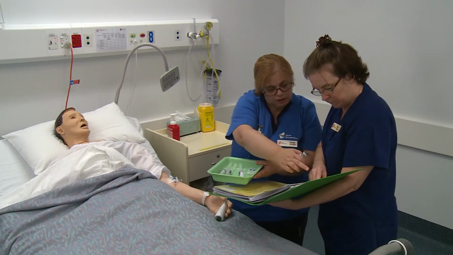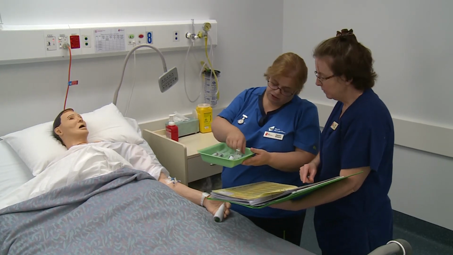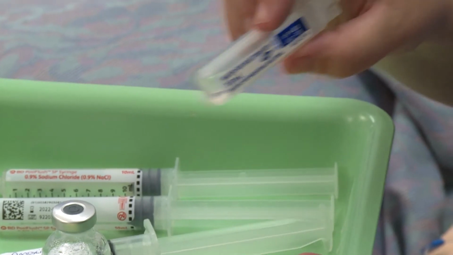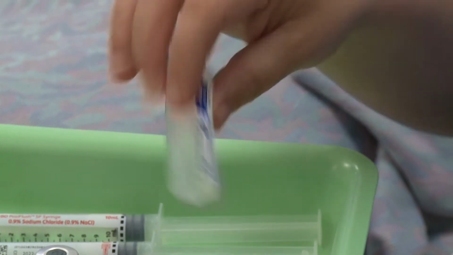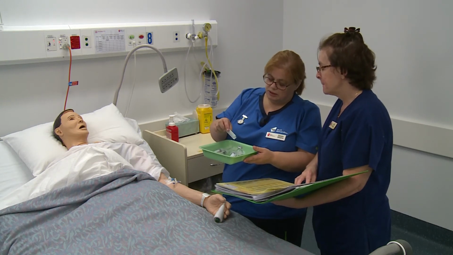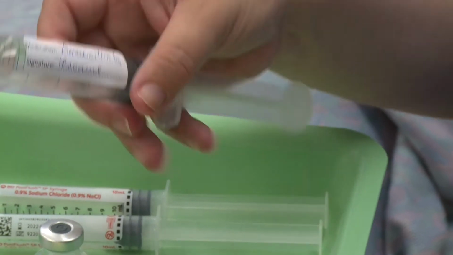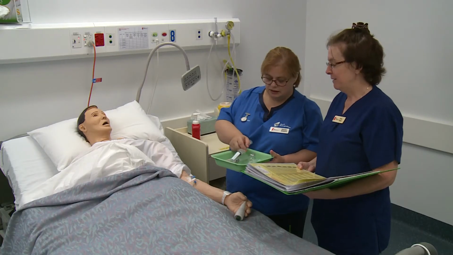It's amoxicillin 1 gram and it's due at 12 o'clock. Okay, and I reconstituted that with water for injection, 10 mils, expires July 20. So I've got amoxicillin 1 gram and we have 20 mils. Are you happy? Yes. Excellent.